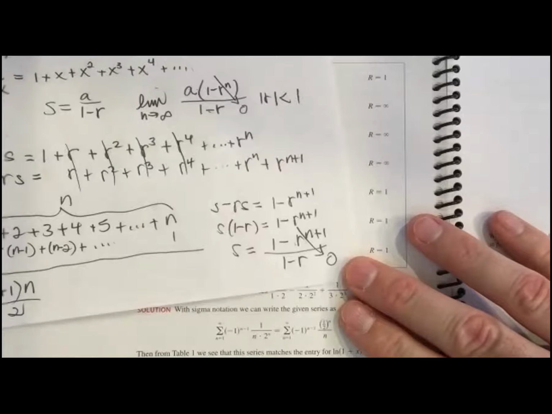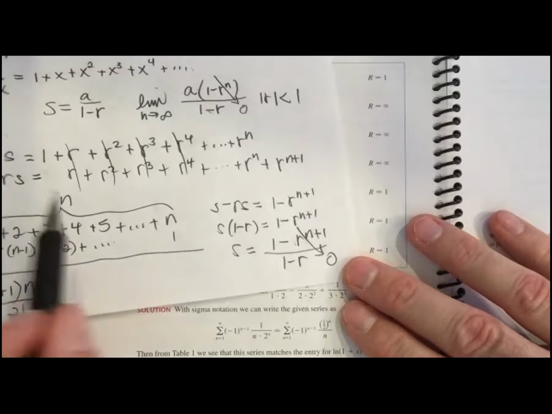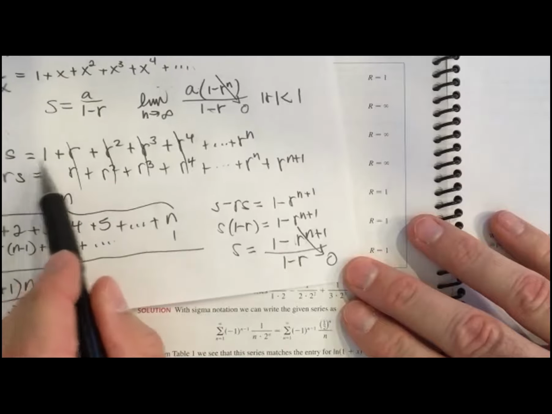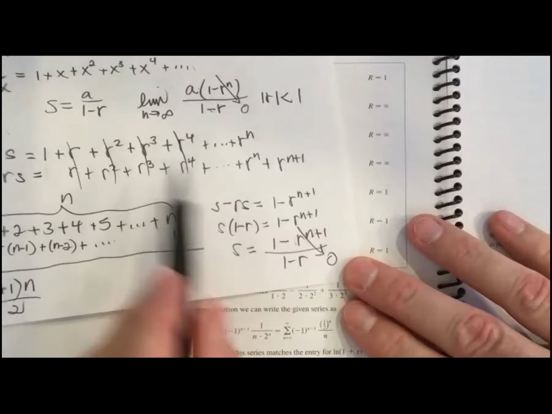So it's similar to Gauss's trick. Instead of adding them up forward and backward, we multiply our sum by the ratio and subtract. And we get what's called a collapsing series or a telescoping series. Okay, you should remember this trick.